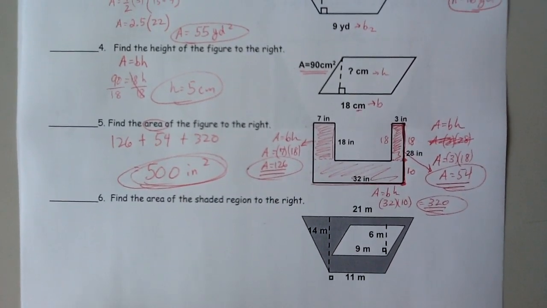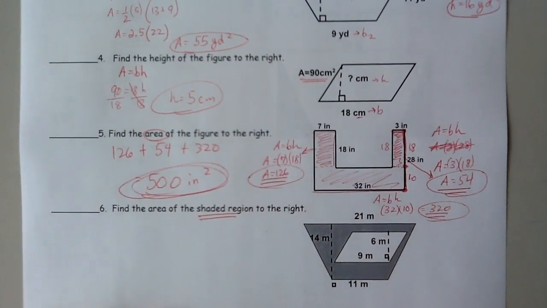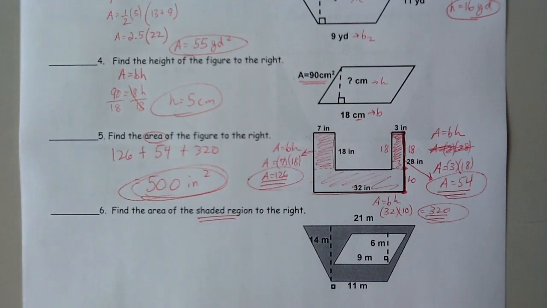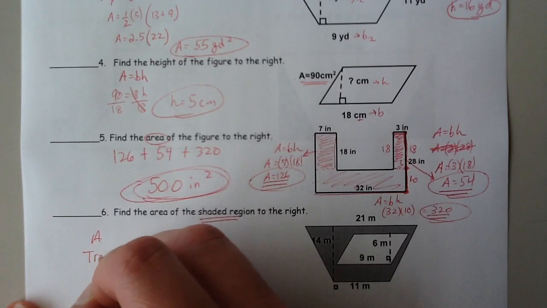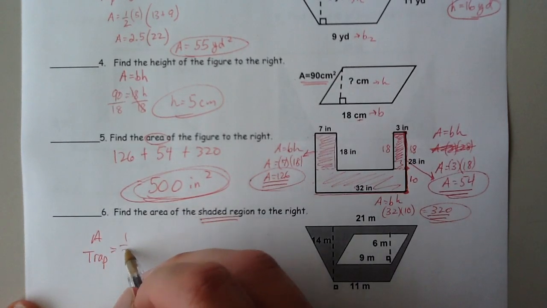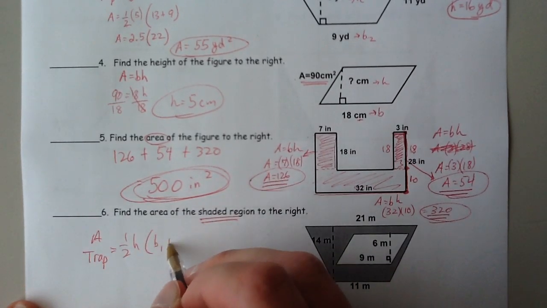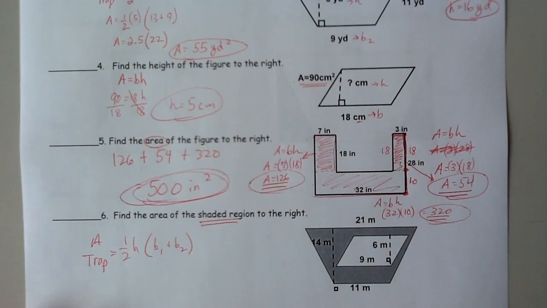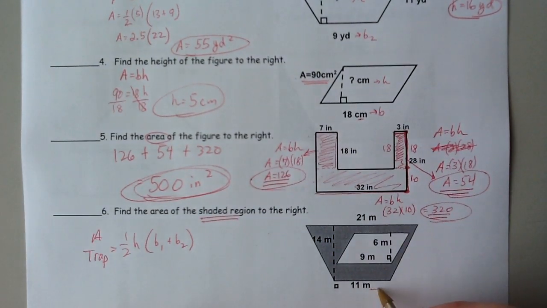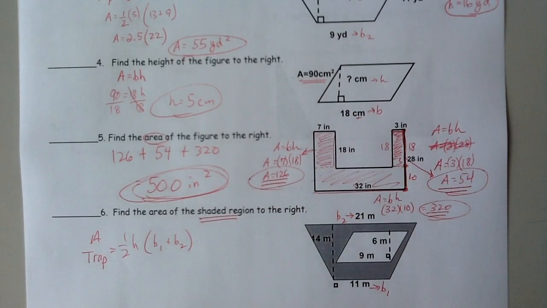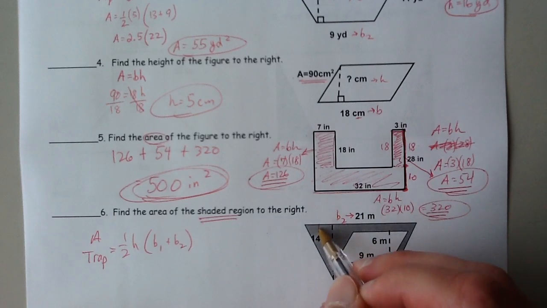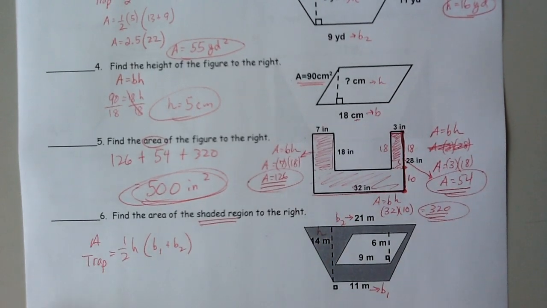Number 6, find the area of the shaded region. So I want the shaded region. Well, let's first find the area of the whole thing, and the whole figure is a trapezoid. So area of a trapezoid, remember, is 1/2 of the height times the sum of the bases. So B1 plus B2. My bases here are 11 and 21, right? Call one B1, call the other B2. My height here, the height of the trapezoid is 14. That's how tall it is.